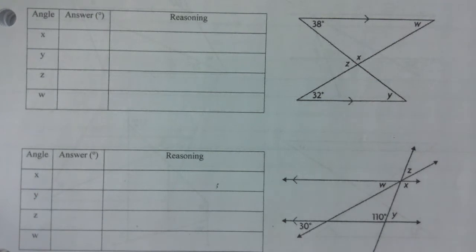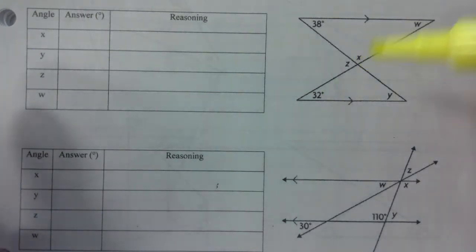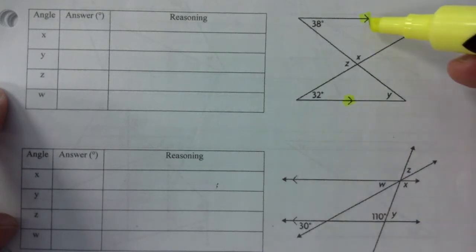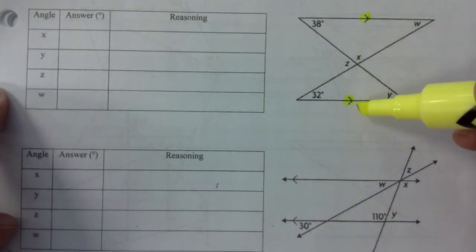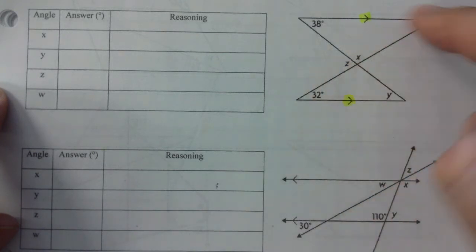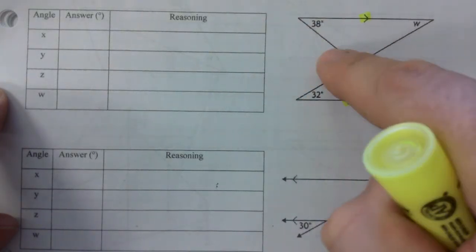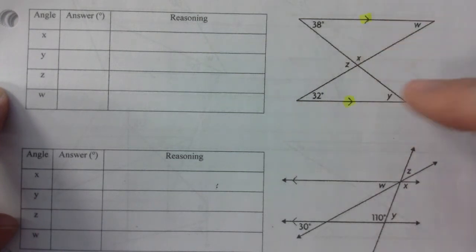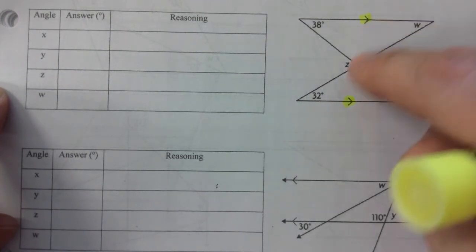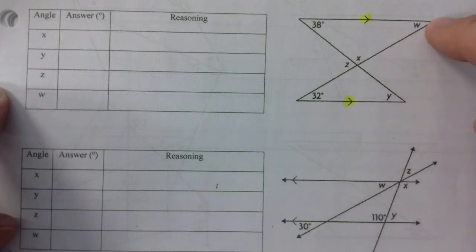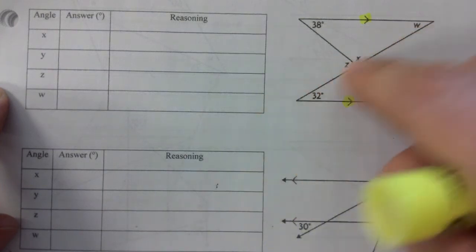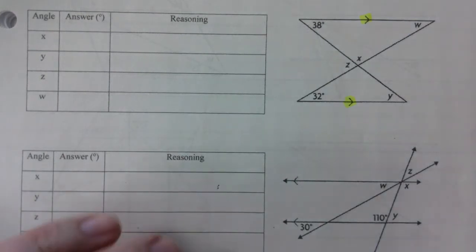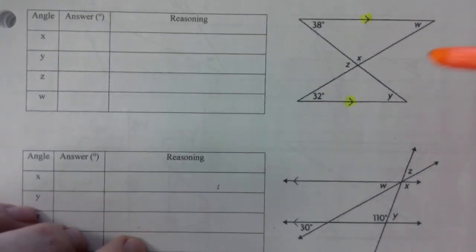So if you start here, I would always suggest you think, okay, these are my parallel lines. That makes everything that connects them your transversals. You can jump from one parallel to the other as you follow along a transversal. That's the key here.